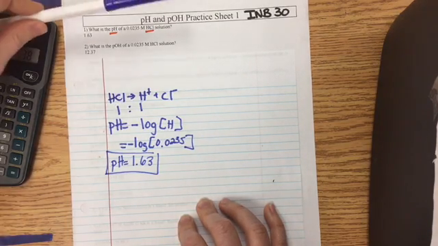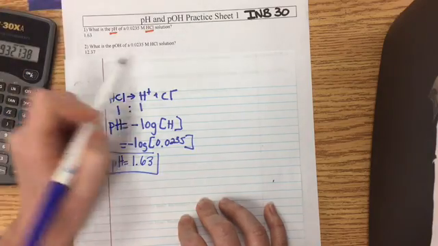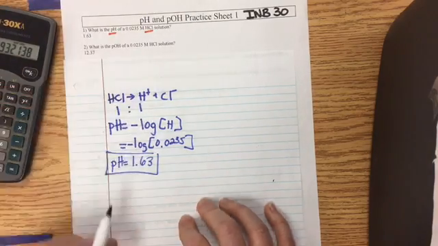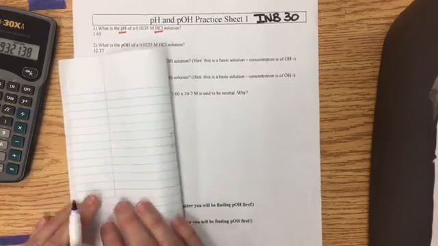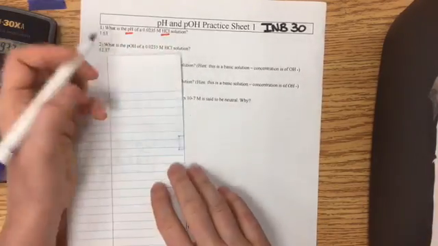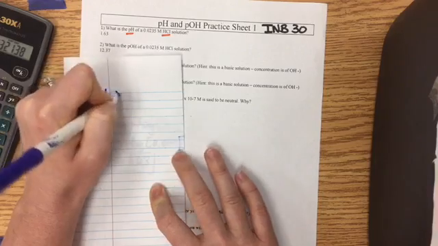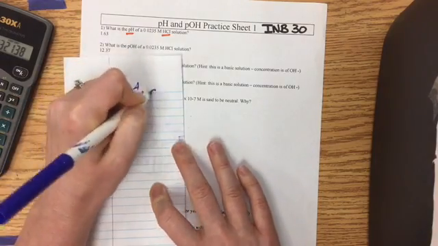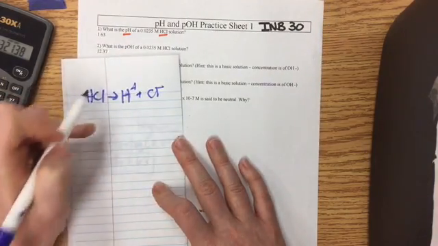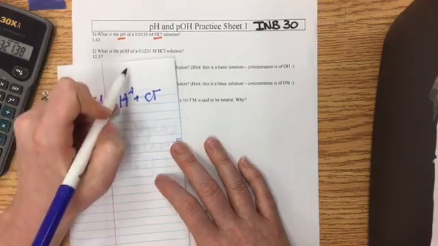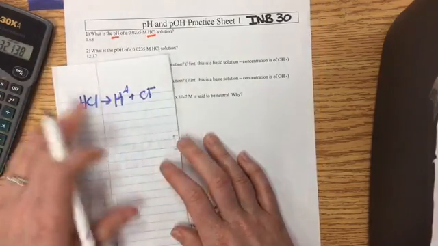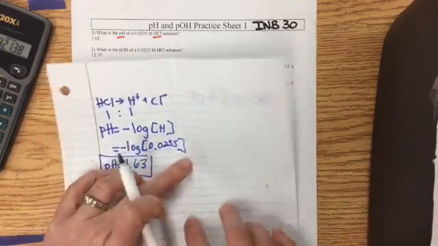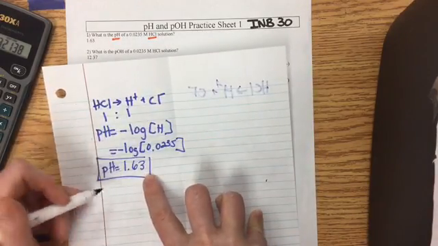I'm given HCl, and if I ignore the previous problem, I know that HCl is going to ionize into H plus and Cl minus. I cannot get the pOH of an acid without first getting the pH. Now, I happened to just do that, and I know that the pH of the solution is 1.63.